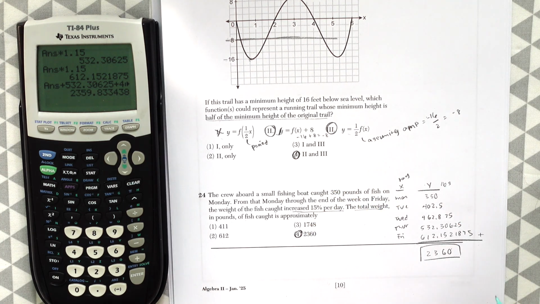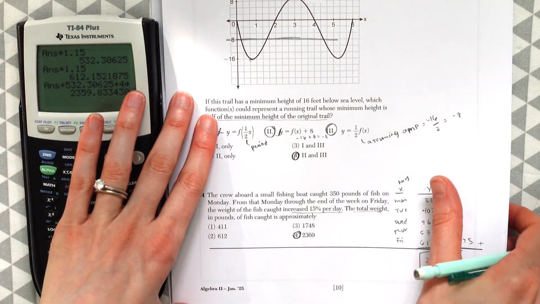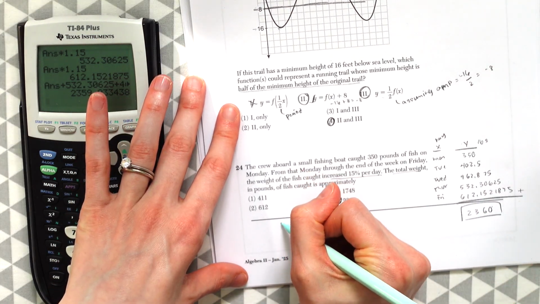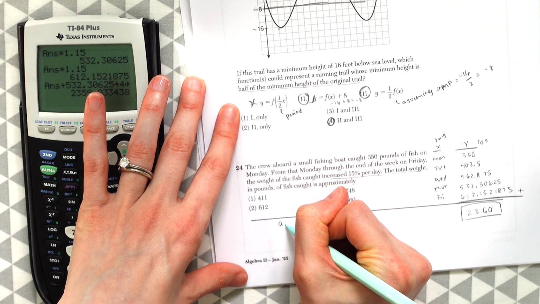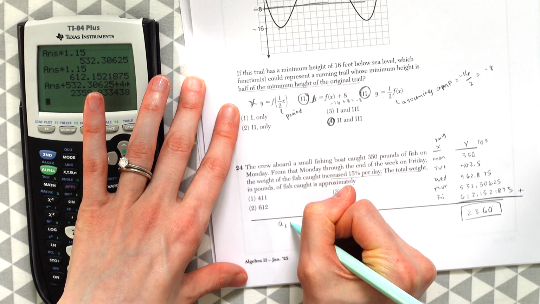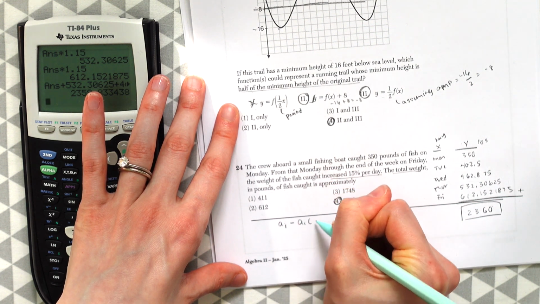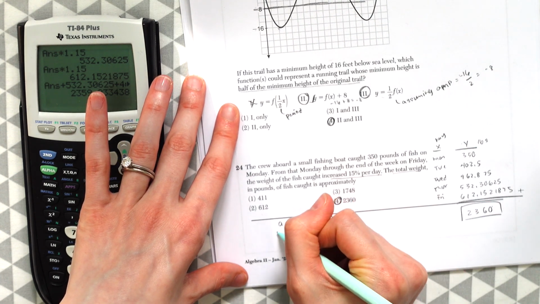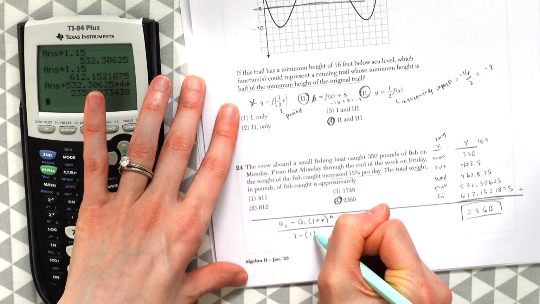So this was like the long way of doing it, but you can also use the sum of geometric series formula, which would give us the same thing, where it'd be a sub 1, the first term, minus a sub 1 times 1 plus r raised to the n, all over 1 minus 1 plus r.